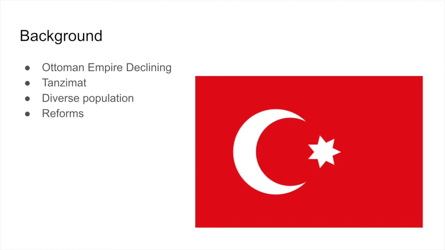The Tanzimat was a period of reform in the Ottoman Empire to solve this, and this began around 1839. The Ottoman Empire had a diverse population, and the Tanzimat reforms encouraged Ottomanism among these diverse ethnic groups, and the empire basically attempted to begin a wave of nationalism in the Ottoman Empire.